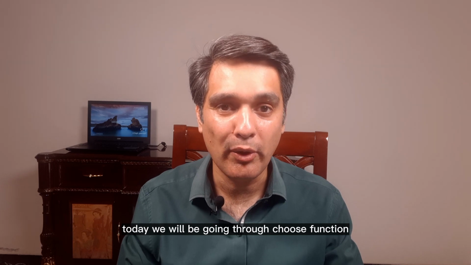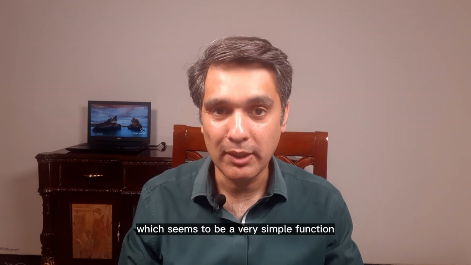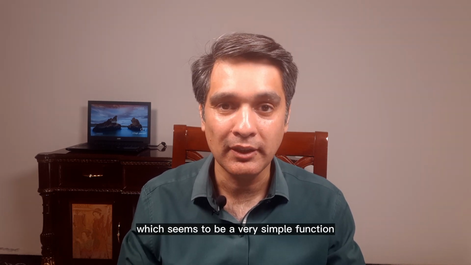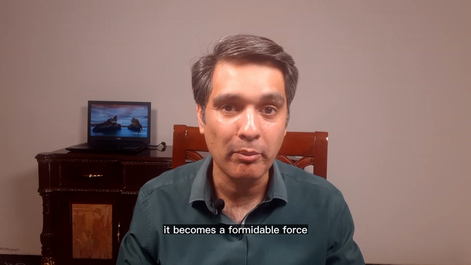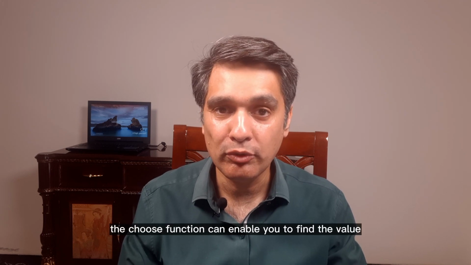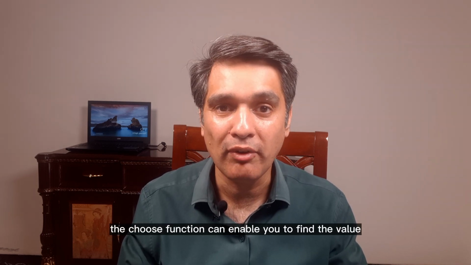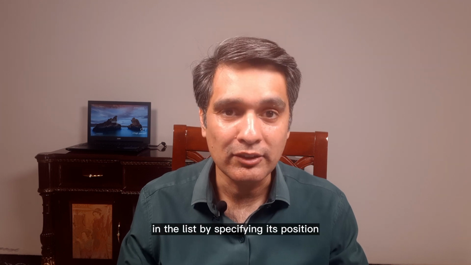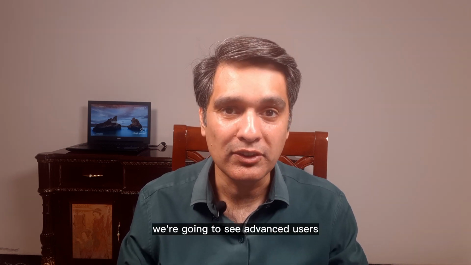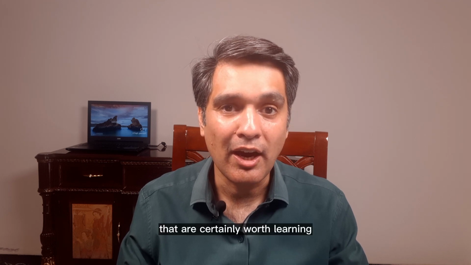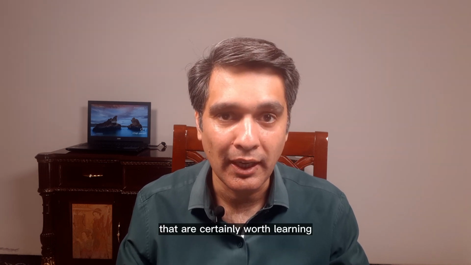Today we will be going through the CHOOSE function, which seems to be a very simple function, but when combined with other functions, it becomes a formidable force. At a very basic level, the CHOOSE function can enable you to find the value in the list by specifying its position. Then later on, we're going to see advanced uses that are certainly worth learning.